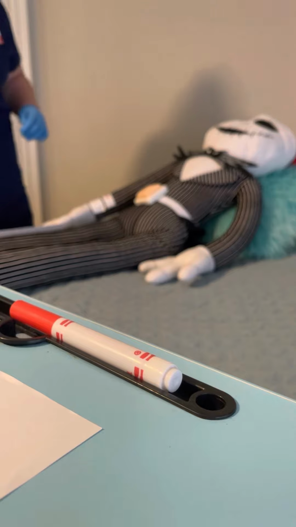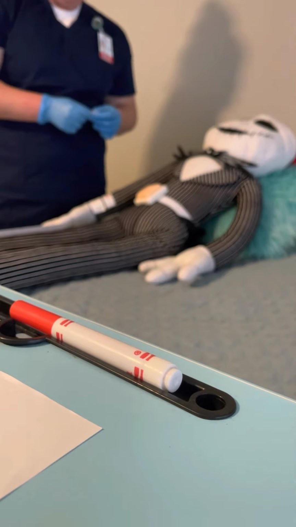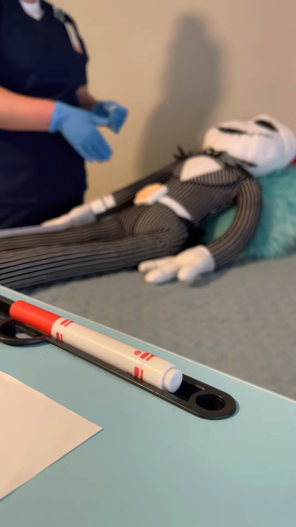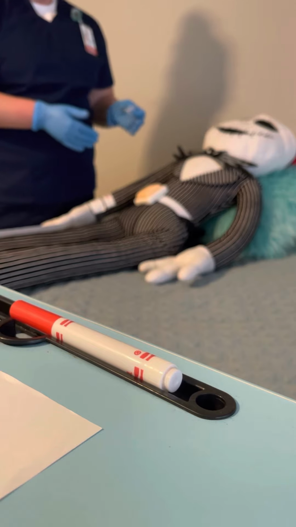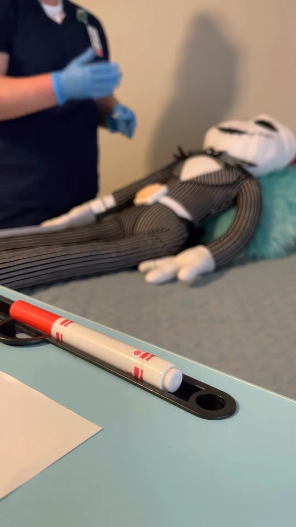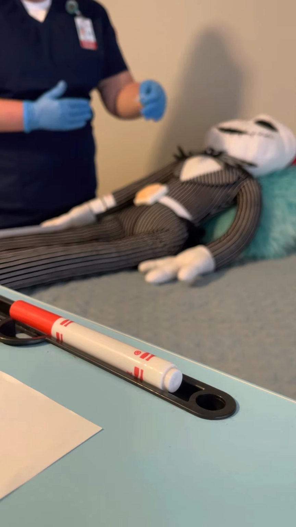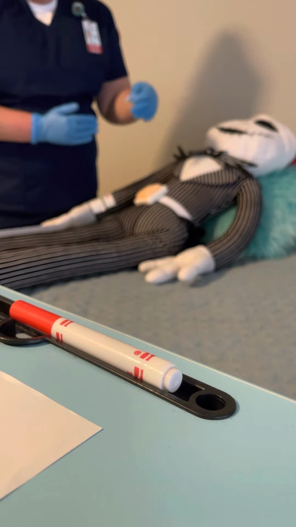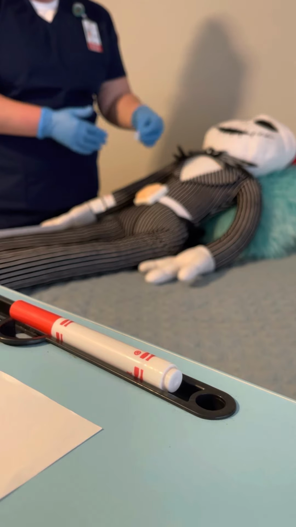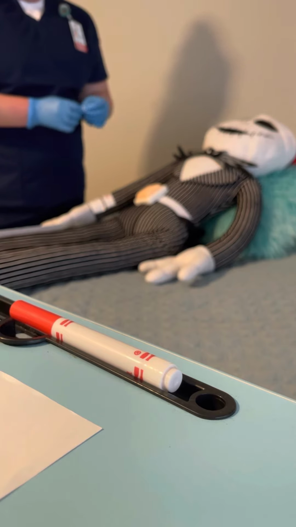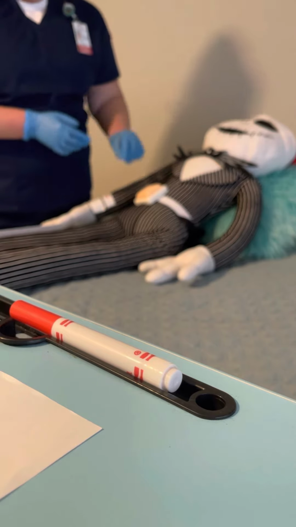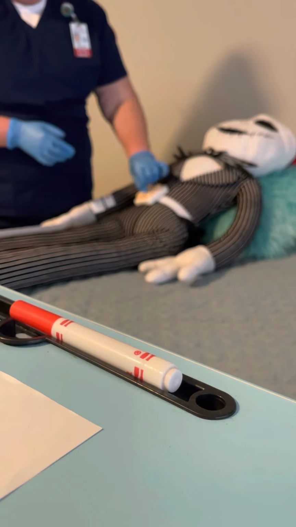This is a subcutaneous injection, so I'm going to do it in the abdomen. So I'm going to go 2 inches away from the umbilicus. I'm not going to go above the costal space. I'm not going to go below the pubic region, and I'm not going to go past the anterior superior iliac spine. So I'm going to clean the site, inner to outer.